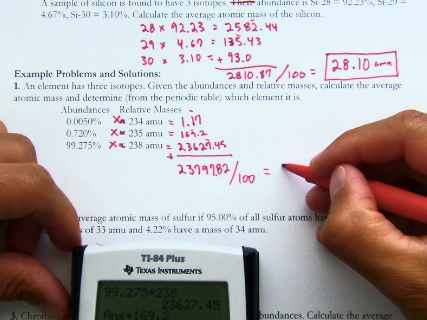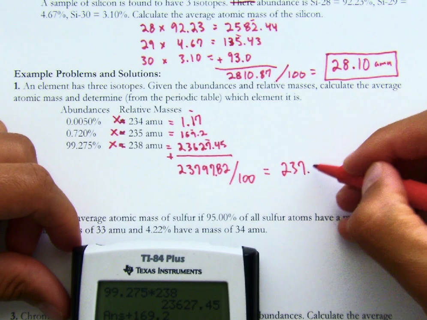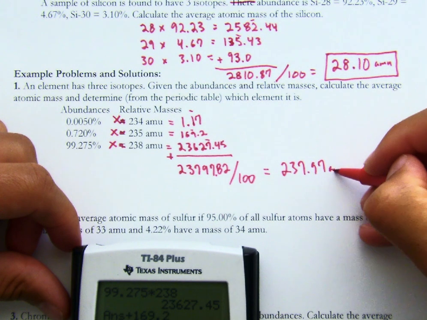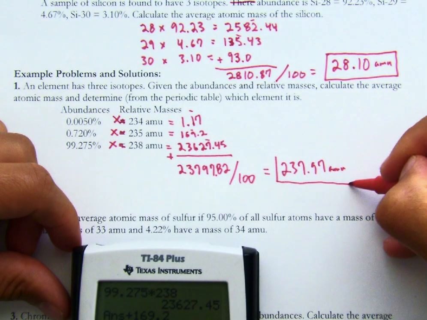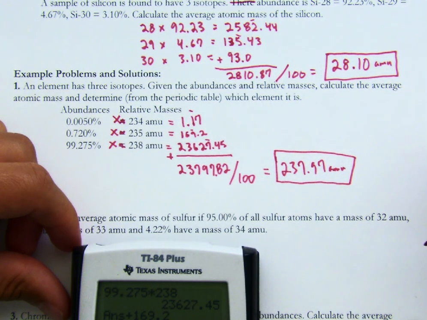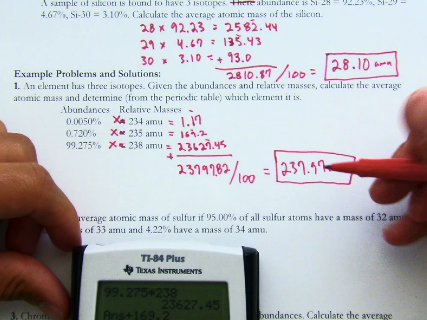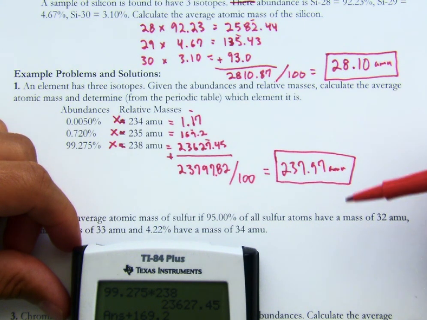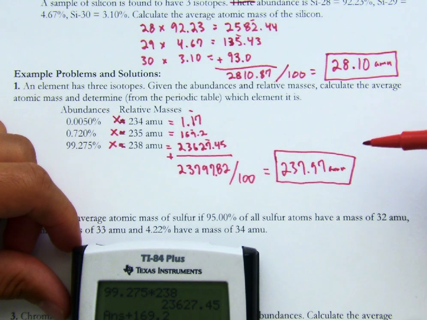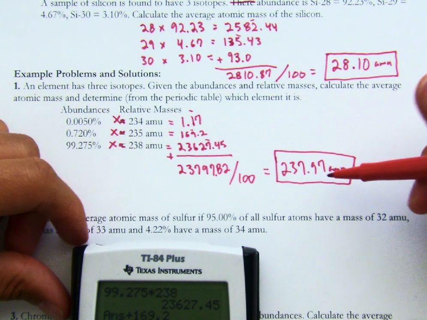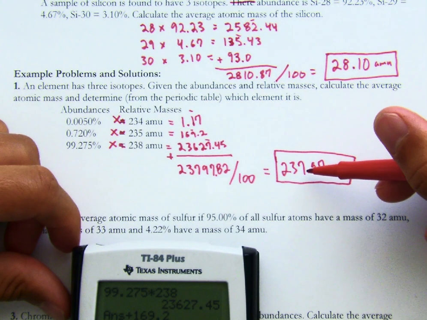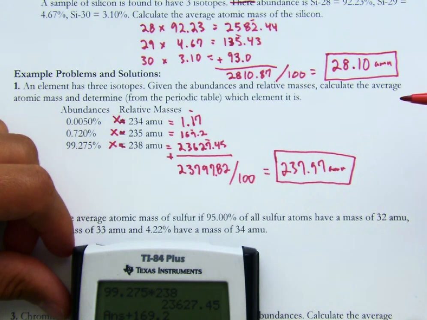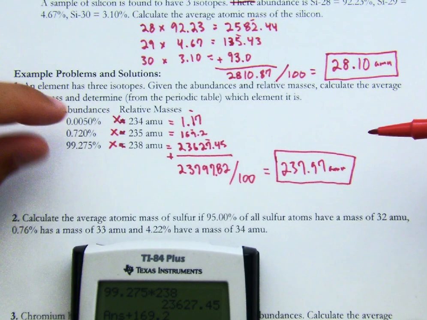And if you do, you get 237.97. We could do some different rounding, but I just want you to see that this would be a little bit less than 238, very close to it, and the average is brought down by these lighter two.